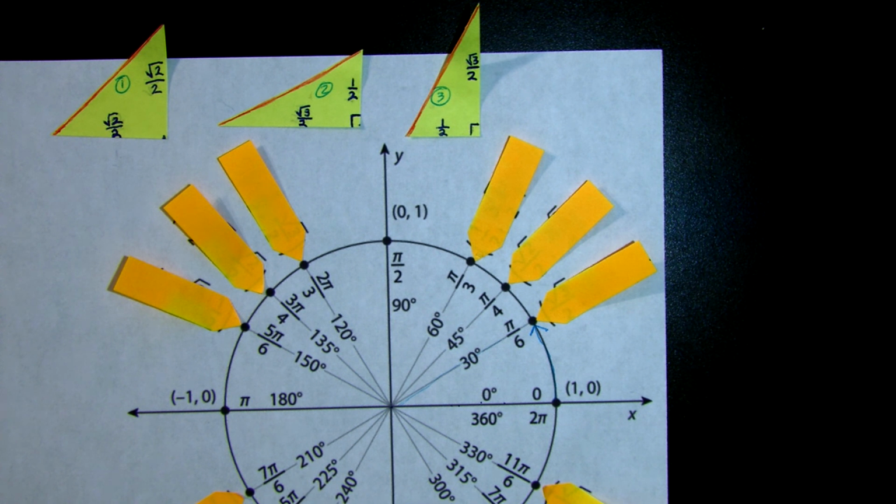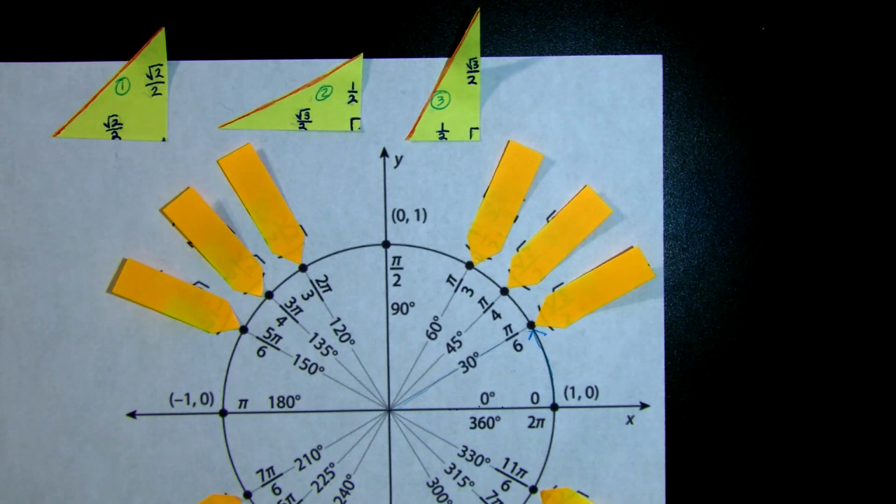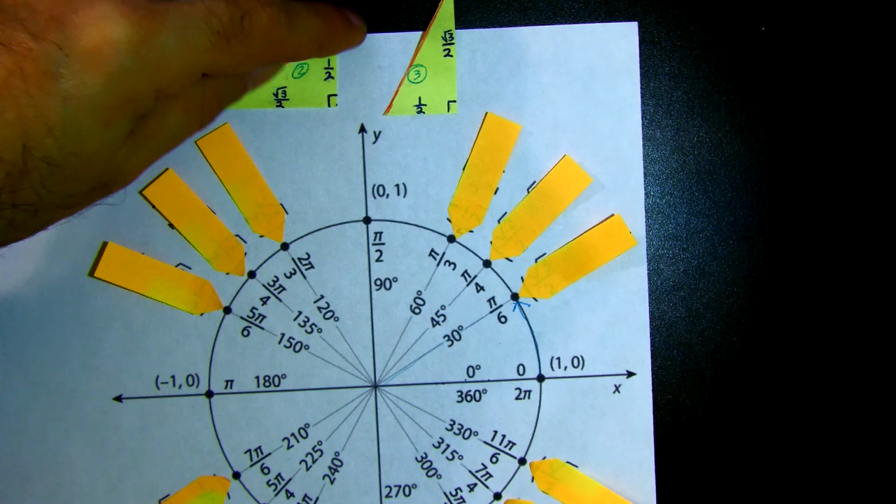Good, Josh. Good, Dave. Good, Alicia. It's that easy to just look and see which triangle fits. Anyone else want to take a guess? We got 1, 2, or 3. Which one will fit right here? All right, let me show you. Number 2 is the winner.